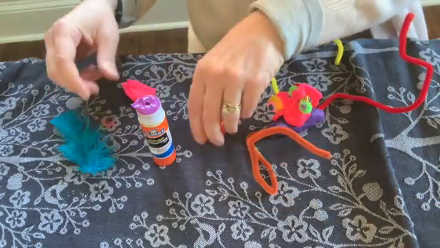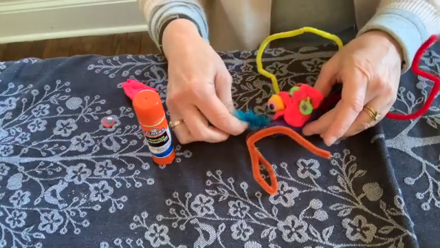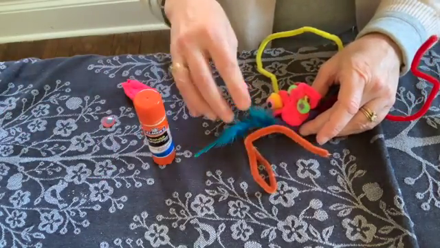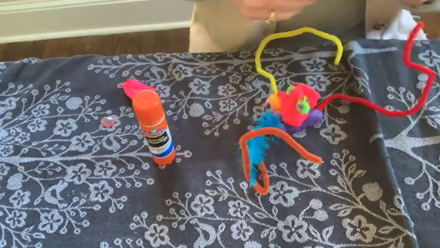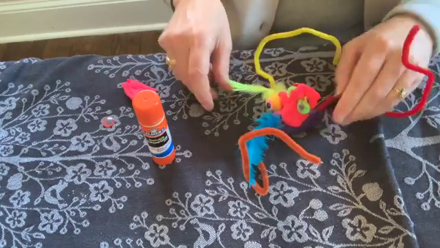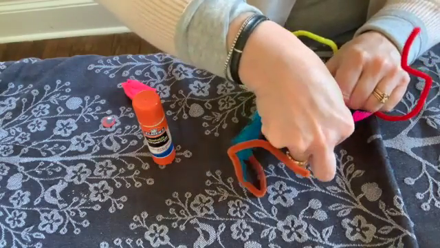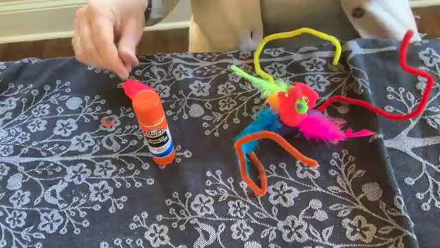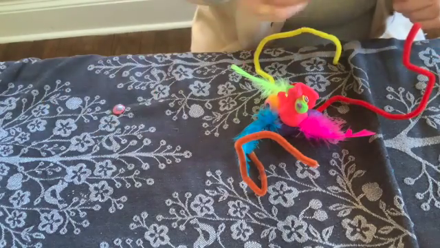And since it's in the mountains, it's probably pretty cold up there. So I'm going to give it some feathers that it can wrap around itself for warmth. But yet my animal doesn't fly because it doesn't need to. It's got these great long legs for climbing. So there we go. I have some extra pieces, but I don't know if I need to use all of them.